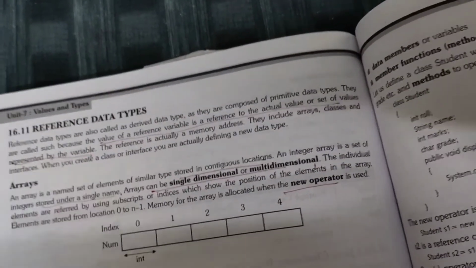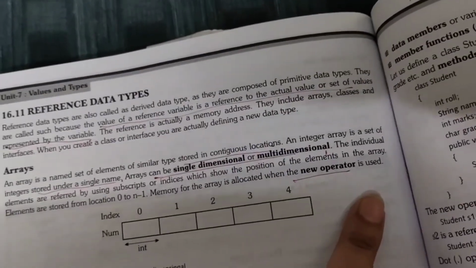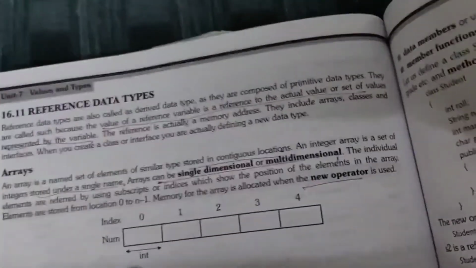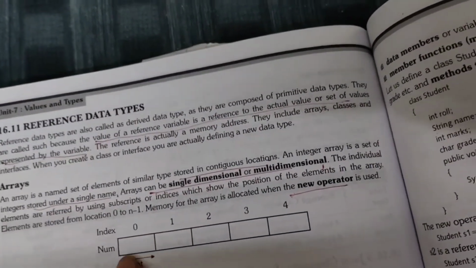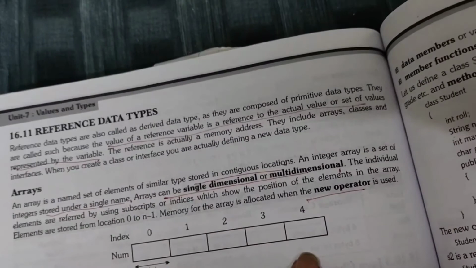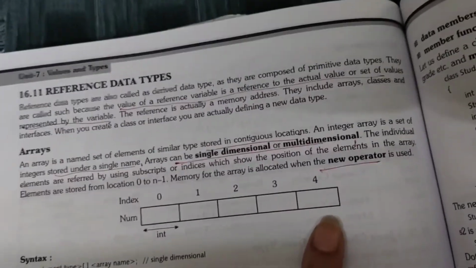Elements are stored from location 0 to n-1. Memory for an array is allocated when the new operator is used. Here we said 0 to n-1. Your first location is 0 and the last location is n-1. n-1 indicates if you have 5 elements, then the last location is 4.